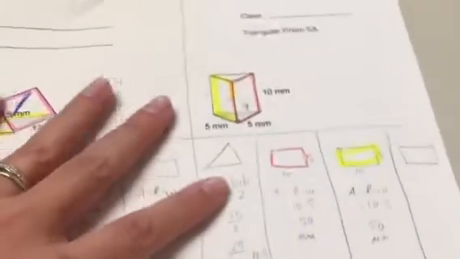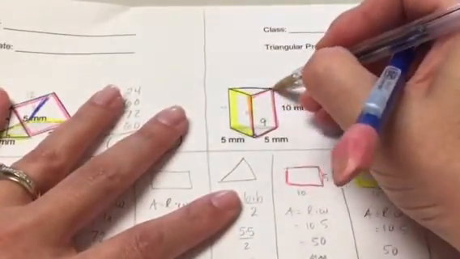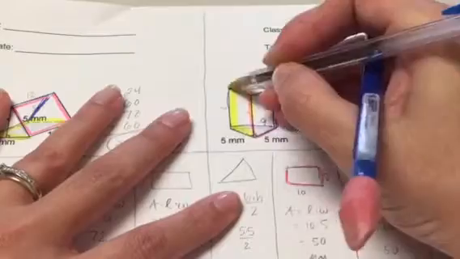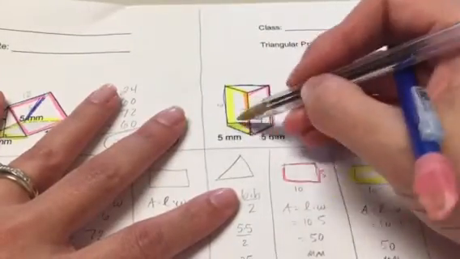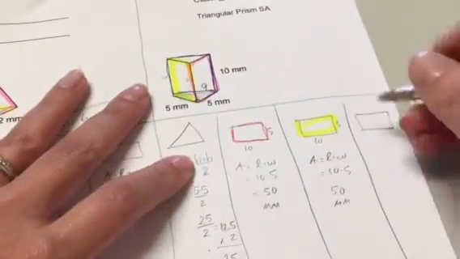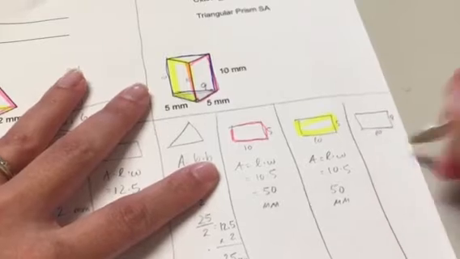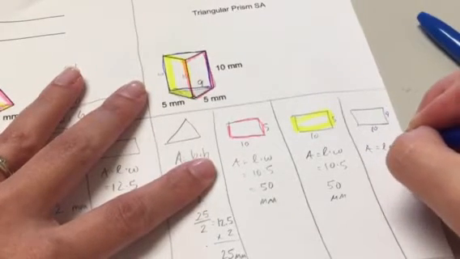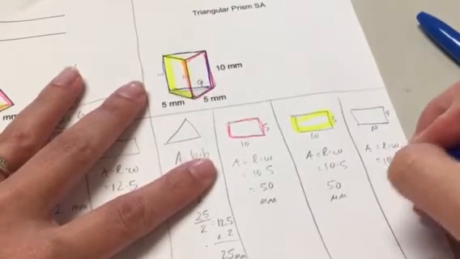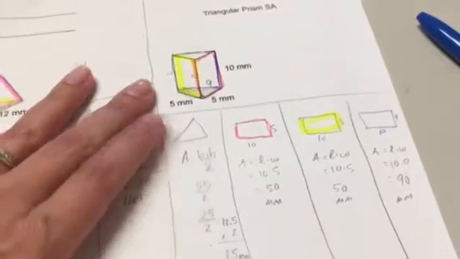Then I'm going to look at this back rectangle, which looks a lot bigger. This one would be a 9 by 10. So when I do length times width, I'm going to do 10 times 9, which is 90 millimeters.